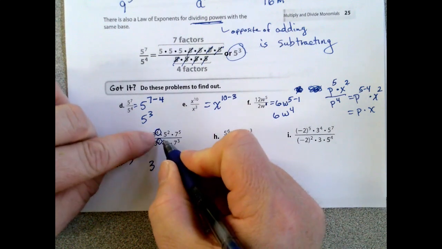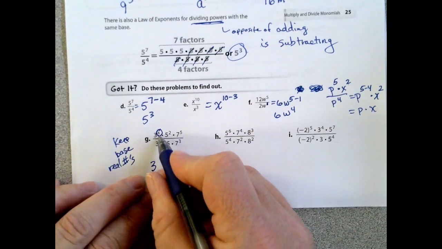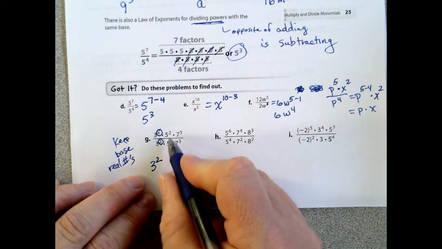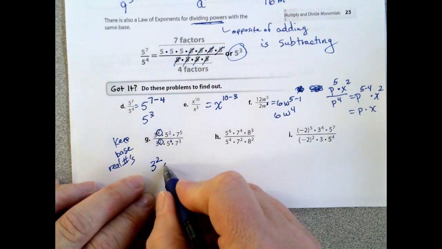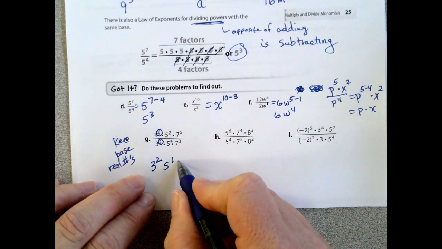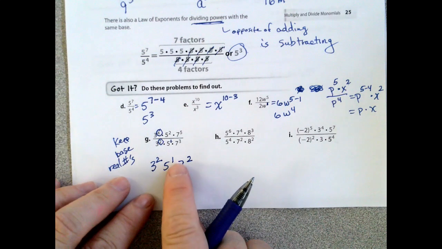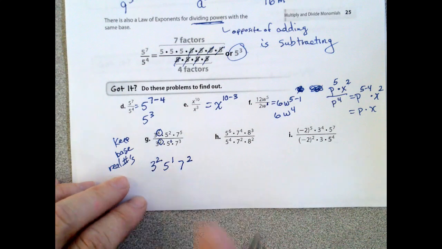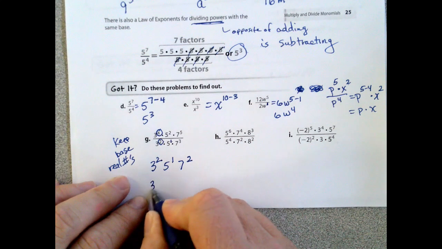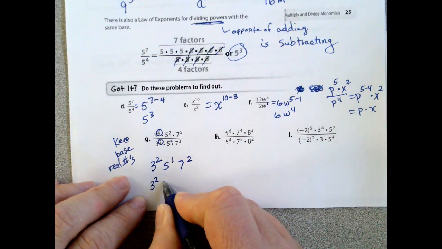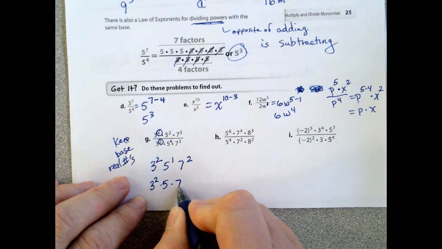The exponents are here, 2 and 4. So 4 minus 2 is 2. There's a 1 there. 5 to the 1st, 7 squared. But when the power is 1, we don't write 1. So you're going to end up with 3 squared times 5 times 7 squared.